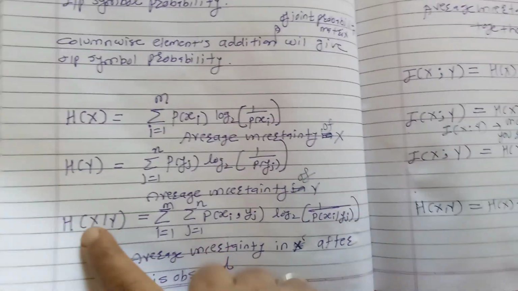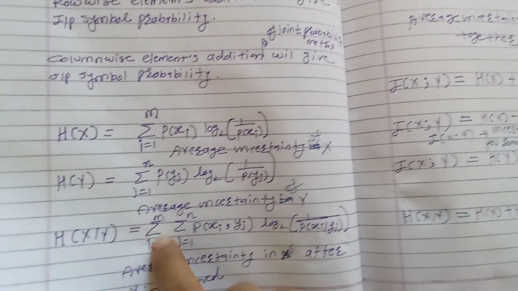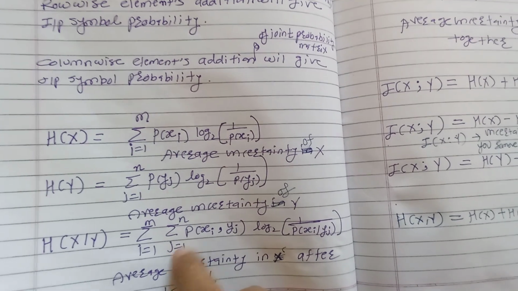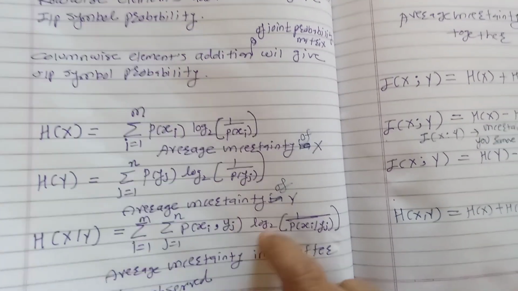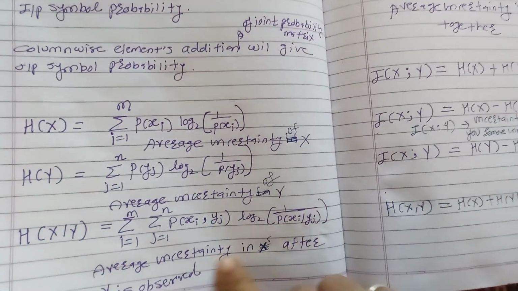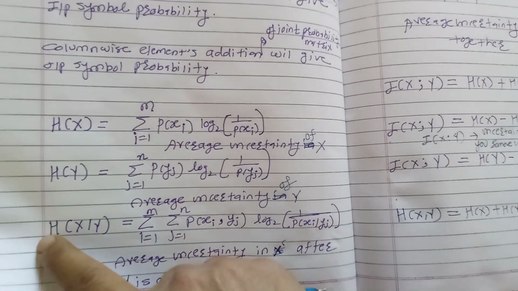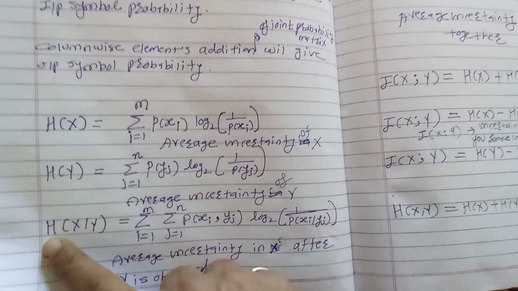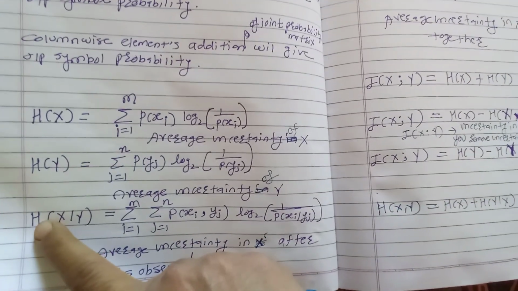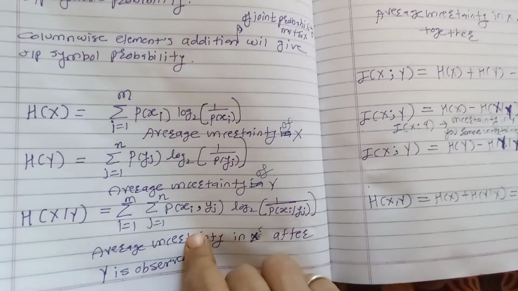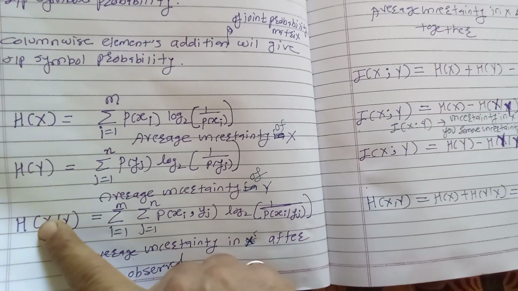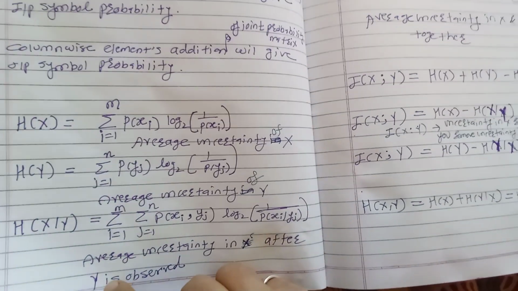Then the entropy H(X given Y) is summation i equal to 1 to m, j equal to 1 to n, P(xi, yj) log2 of 1 by P(xi given yj). So this is all, H is always average. H is information or uncertainty, so it is the average uncertainty in X after you have observed Y.